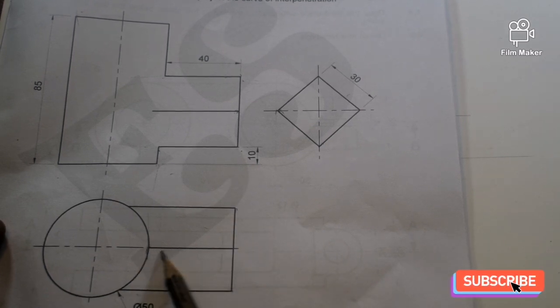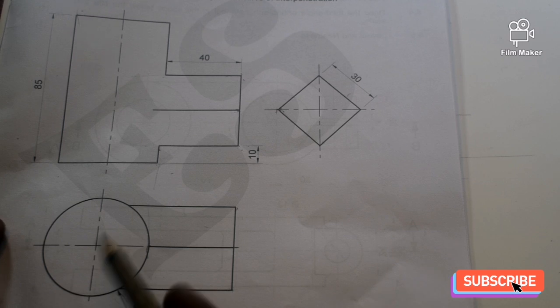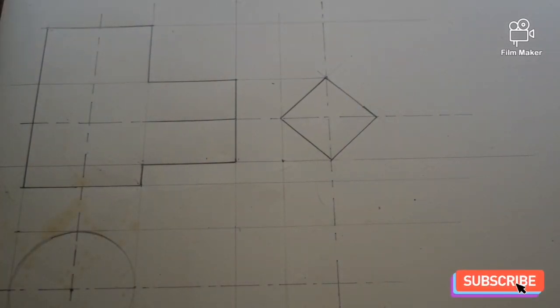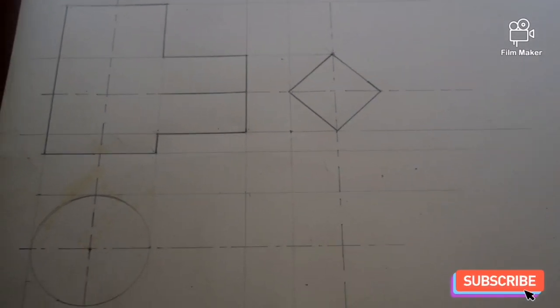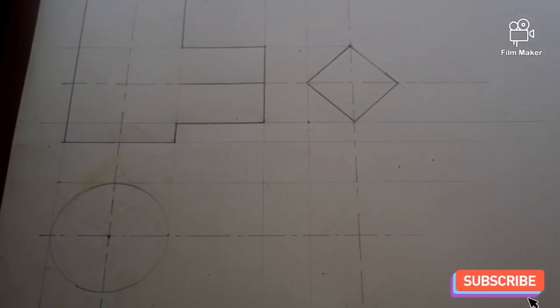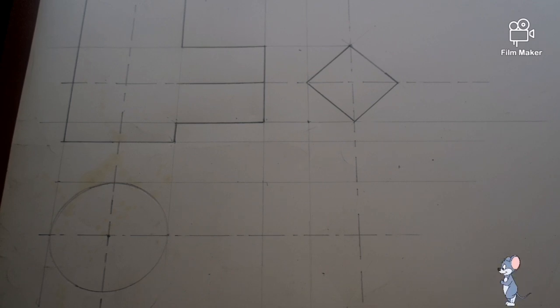So in terms of the length, we do not have a problem. So we tried to draw the top view, which is this one, the circle.